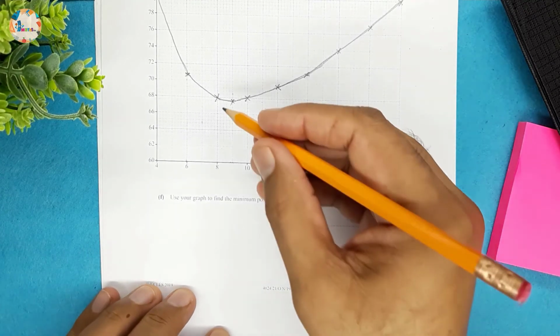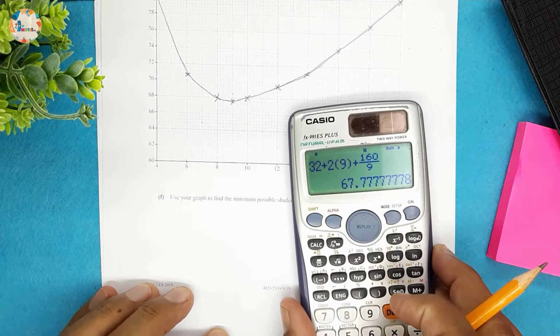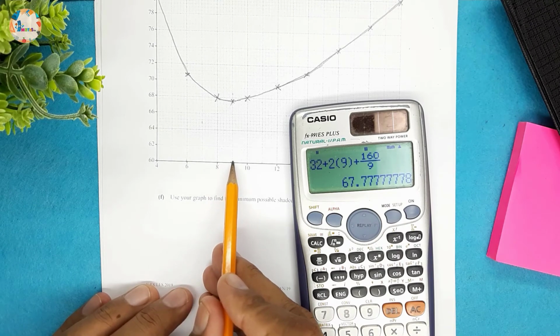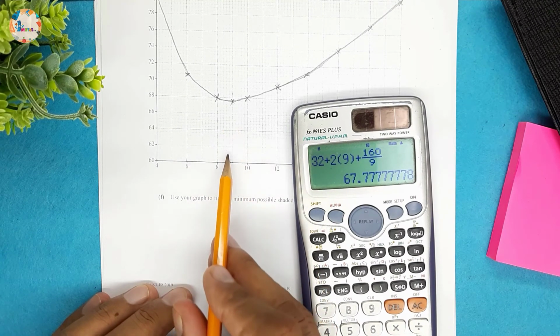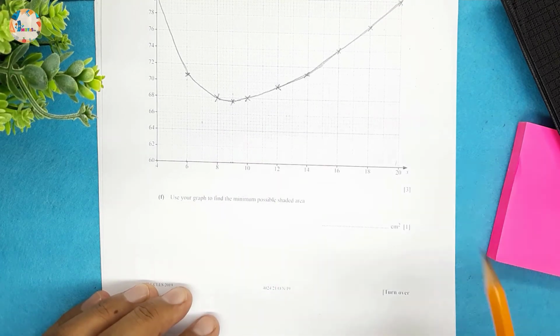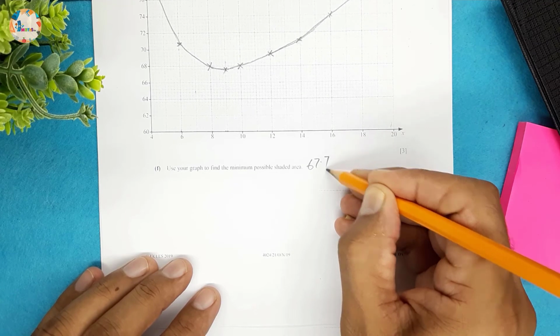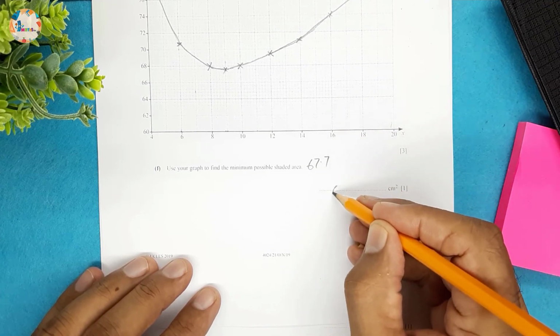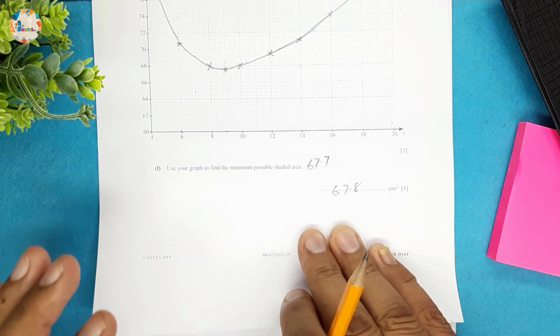So this minimum possible area we have taken over here like 67.7. We have taken the midpoint of 8 and 9. In between 8 and 9 we have taken this point as 67.77. So we can provide it as 67.7 or 67.8 we can write. So this is done.